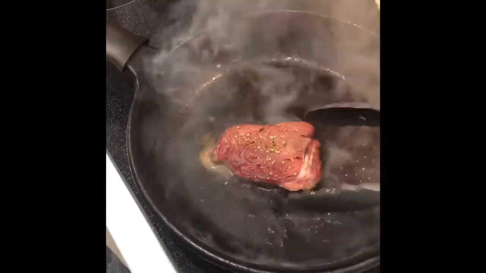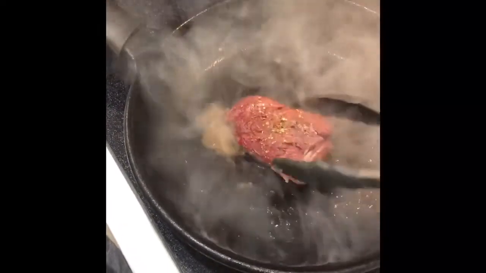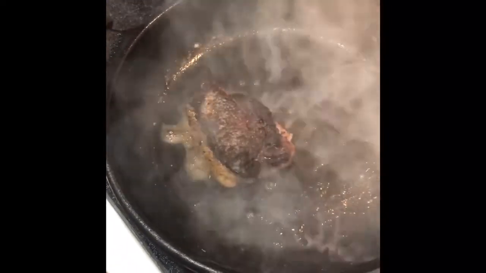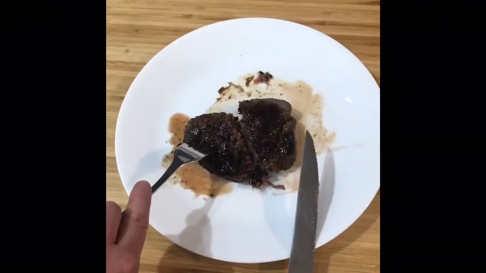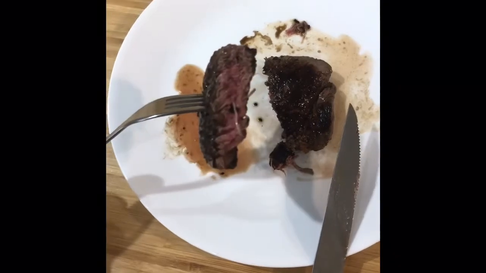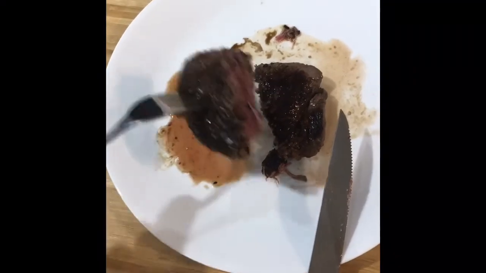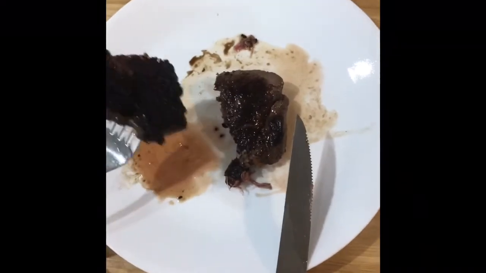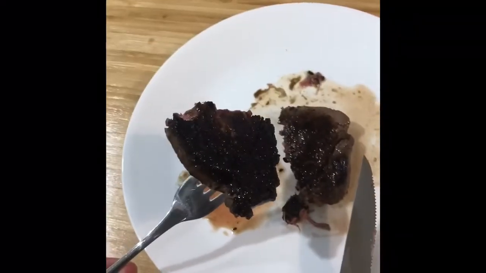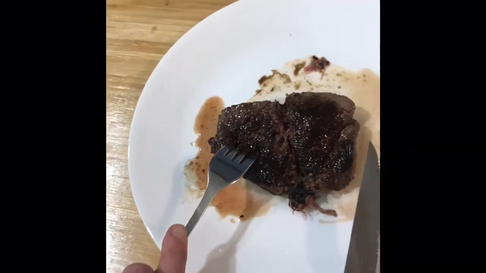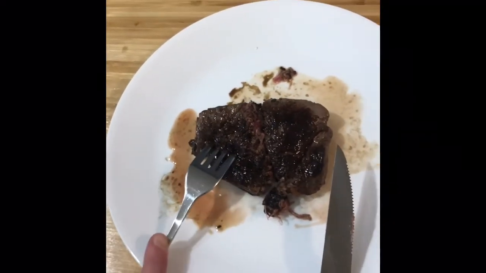Okay, so this has been on for about 3 minutes. You can see we've got a nice dark crust. Okay, moment of truth. I just cut into it. The juices are running. This is a warm red center, so medium rare has been accomplished. Really love that darkness on the other side. Some people might not like it that charred, but actually I really enjoy that, and that's how I order it in a restaurant, Chicago medium rare.